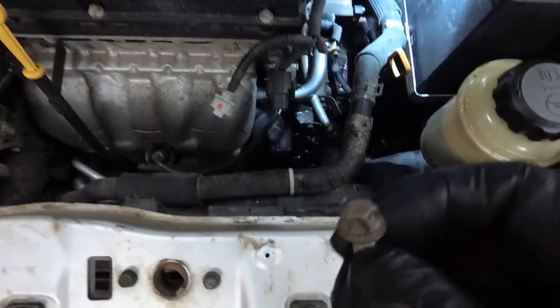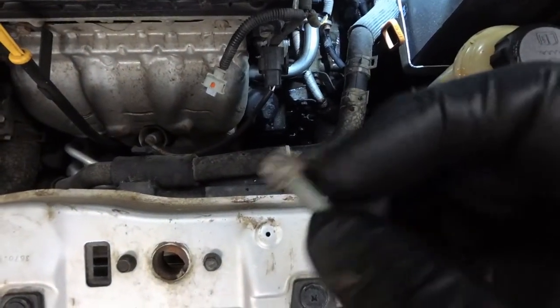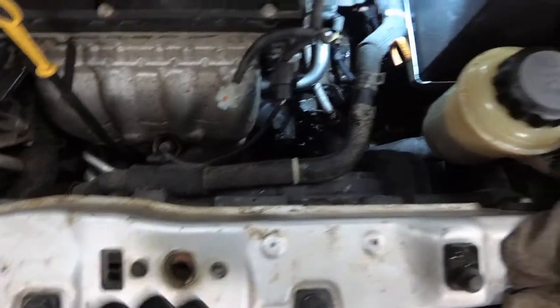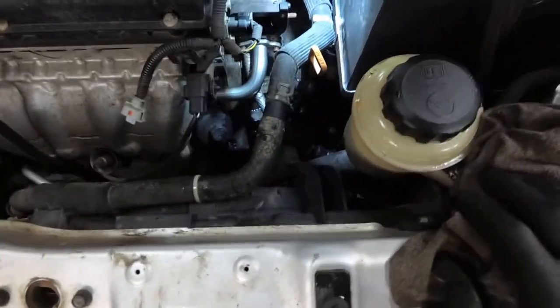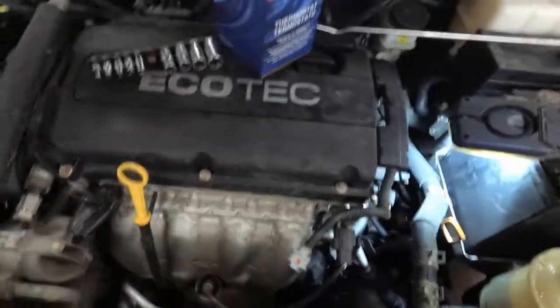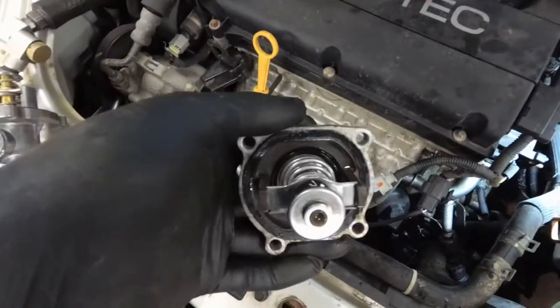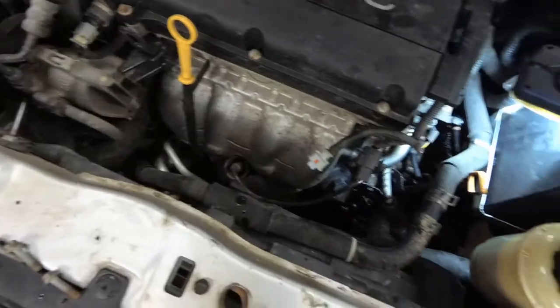So there are 4 fasteners, and you need an E10 socket to remove them. Drain the cooling system, or just put a large catch pan, which I've done underneath there. And remove the housing assembly with the 4 bolts. There's the old one. So we'll go ahead and put a new one on.